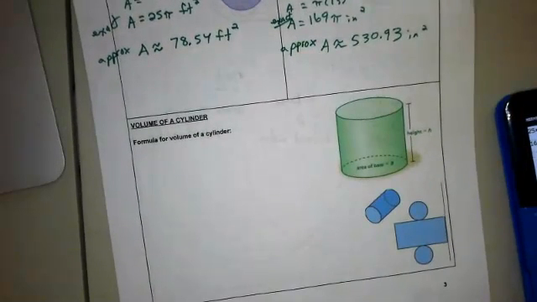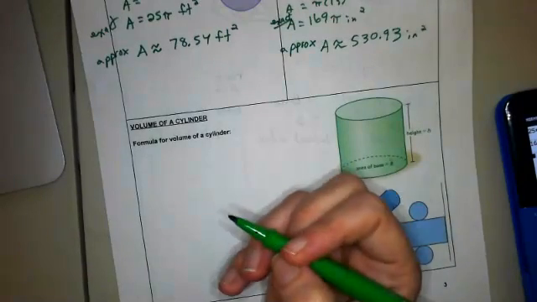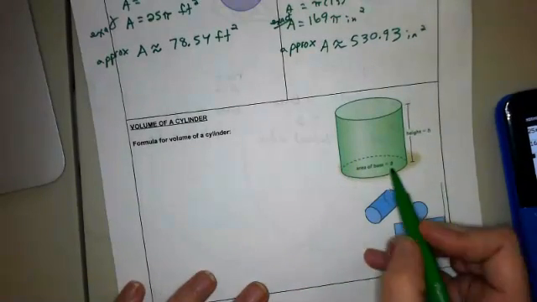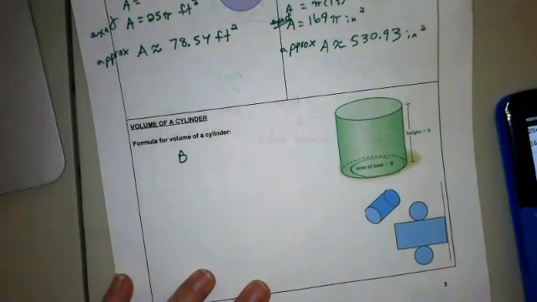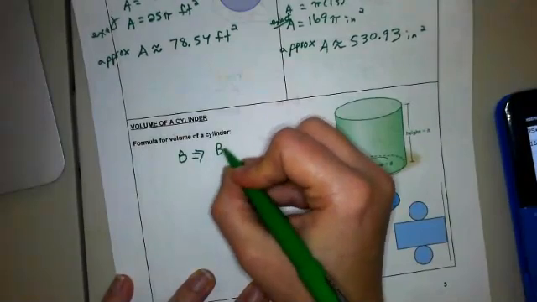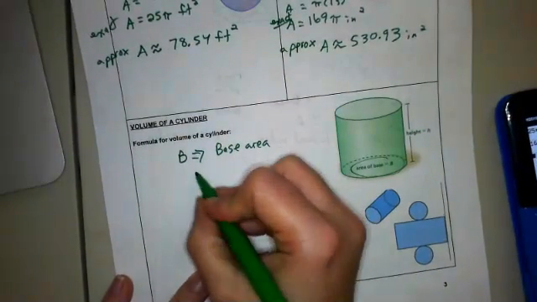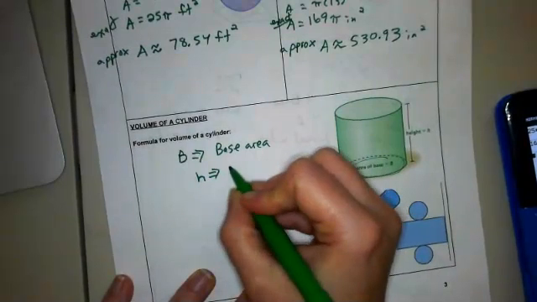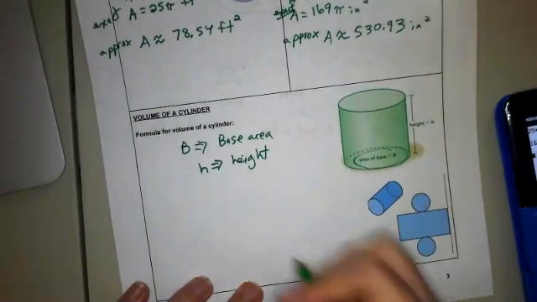Now we're going to get into the actual first 3D figure, and that's a cylinder. And we're going to talk about the volume. The volume of a cylinder. Okay, let's first talk about what this base is. When we talk about a big B or an uppercase B, we're talking about the base area. Okay, so the area of the base. And then we have height, H, which is my height.